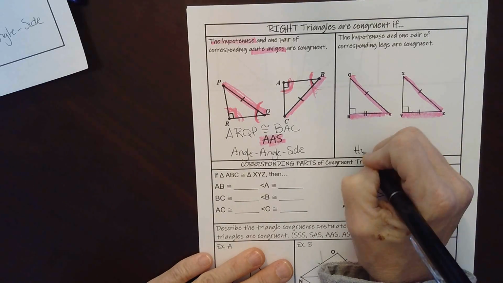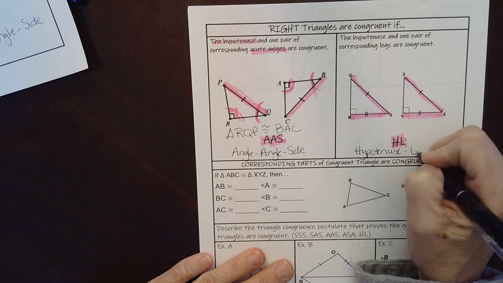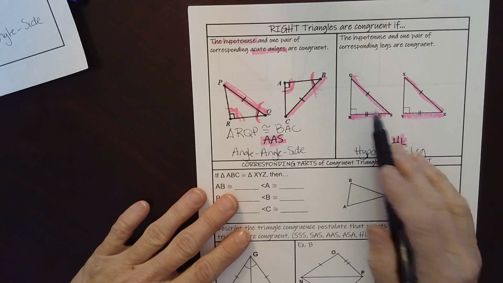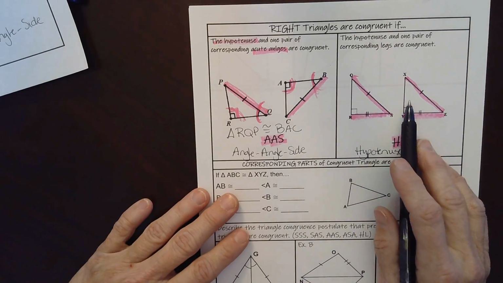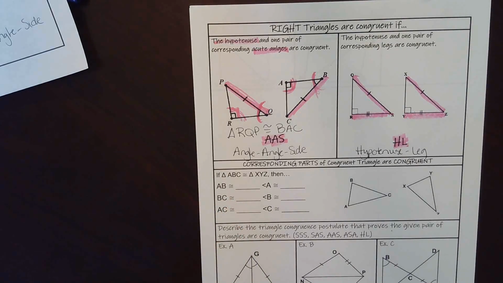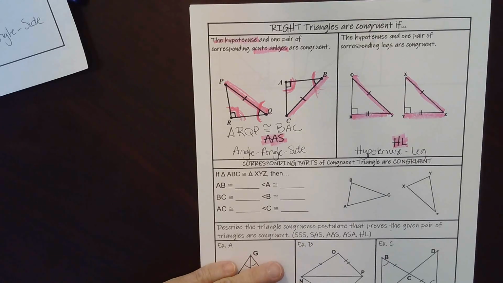Hypotenuse leg postulate describes the reason why we know that the two triangles are congruent.